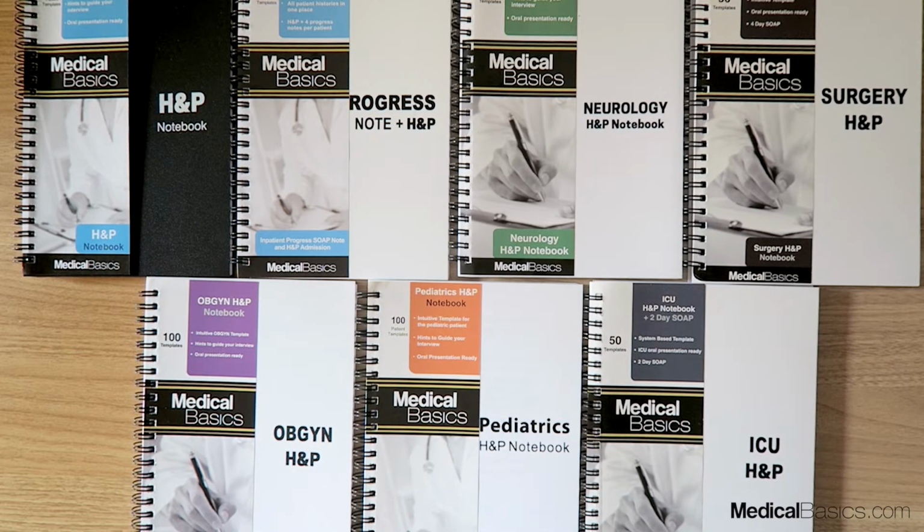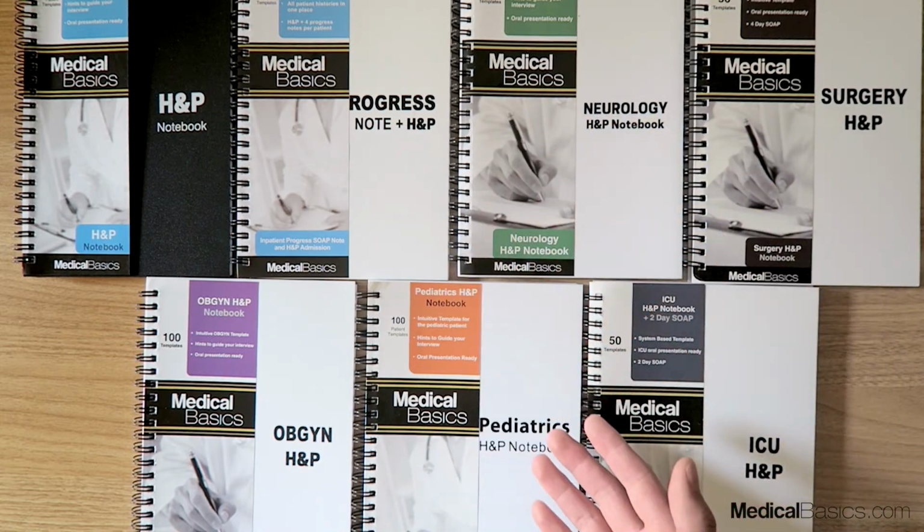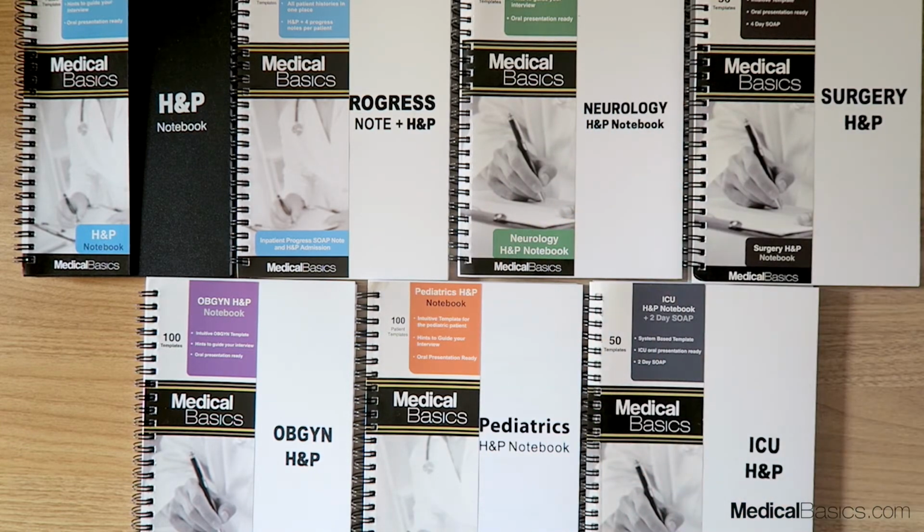What I really want to do is talk about the big picture, what each of these may be used for, some things that are going to be more obvious and some things that are going to be more different. So obviously the notebooks that are going to be pretty obvious in what they're used for are our neurology, surgery, OBGYN, and pediatrics notebooks. Those are really catered towards the specific rotation that you're on, whether you're on neurology, surgery, OBGYN, or pediatrics. So grossly, these four should make sense to you for what they're used for.